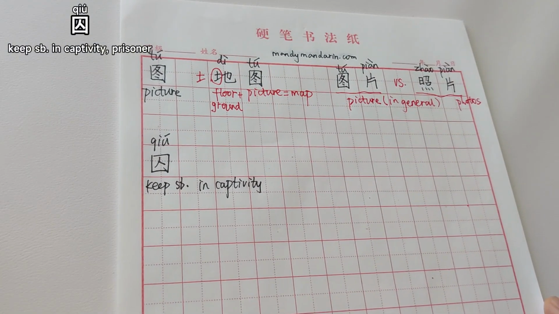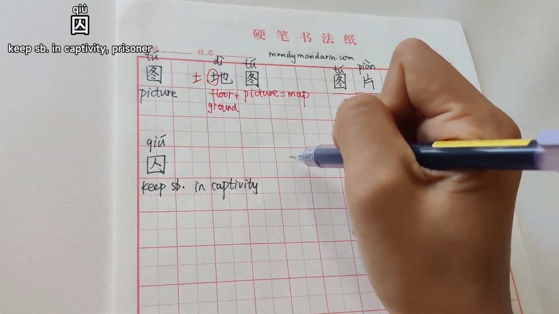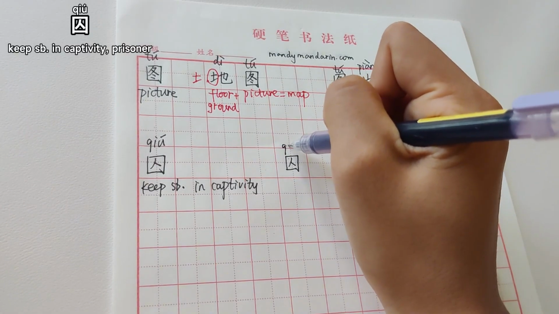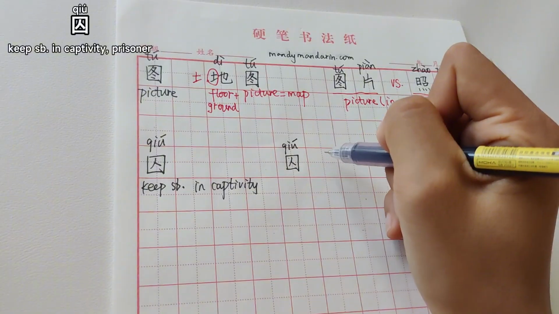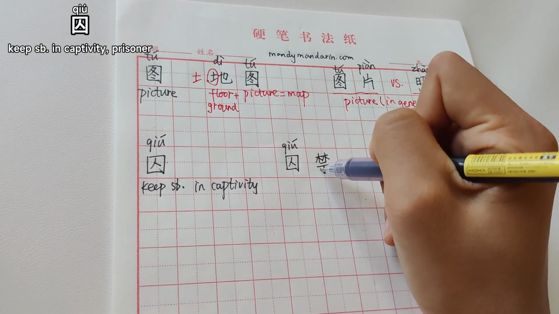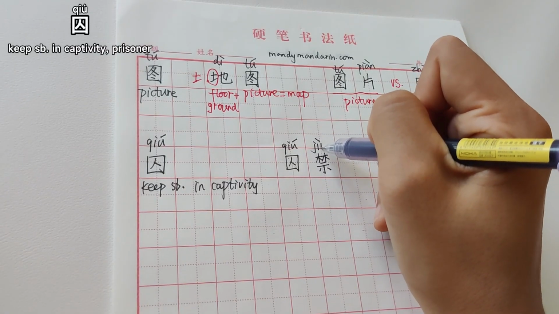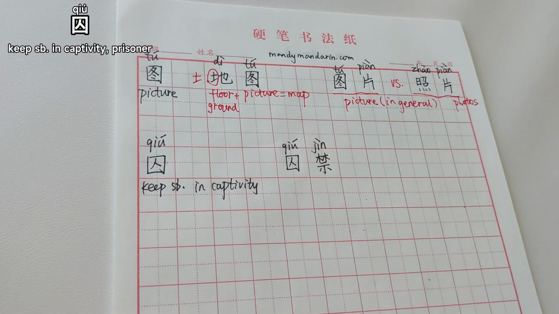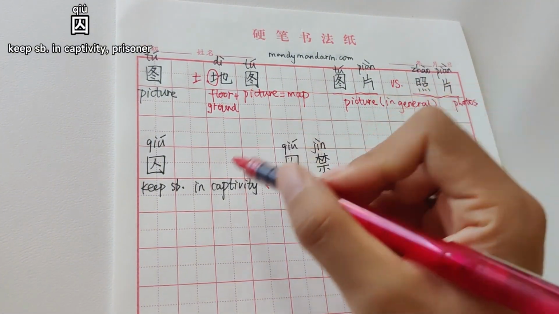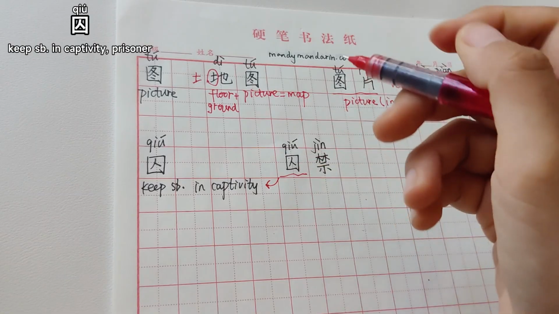For example, let's get to some words. We can say 囚禁. 囚, as we talked about, means keep somebody in captivity.